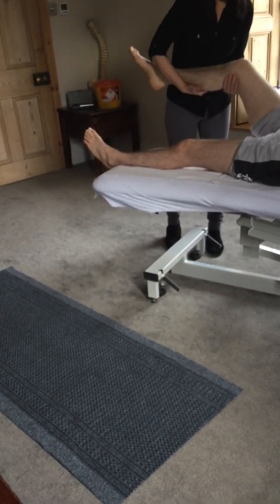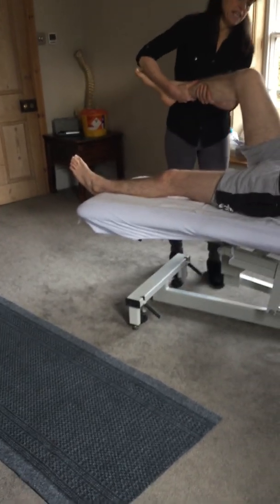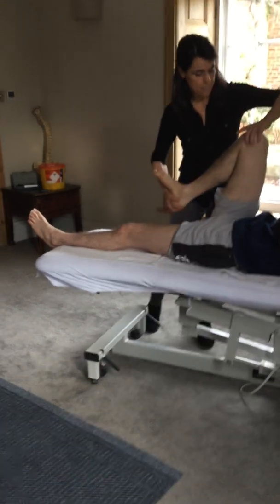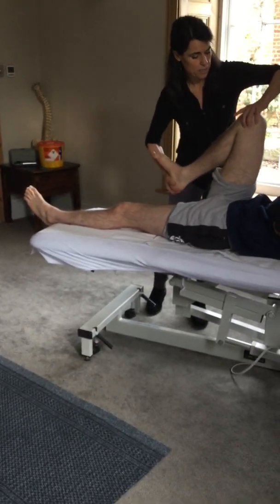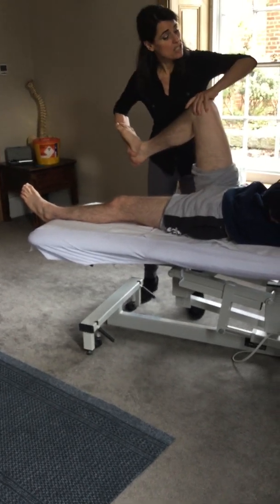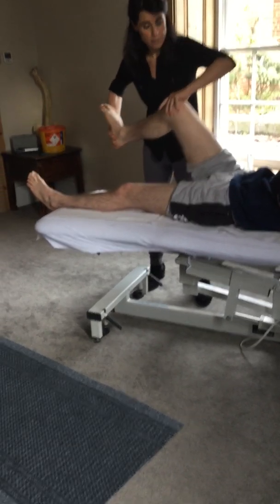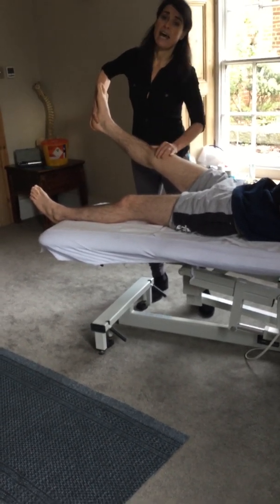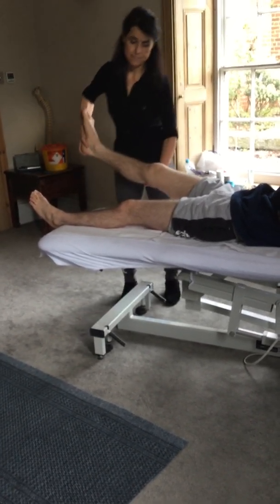Okay, so the next set of tests are to test for a meniscal injury. The first one is the Bounce Home test that puts a bit of a loop stress through, and I'm going to just drop your leg, Charles, just let it go floppy into extension, and if there was a radial tear, that would exacerbate the pain.